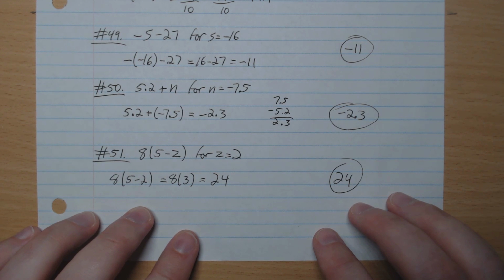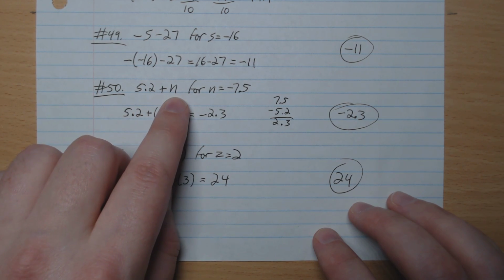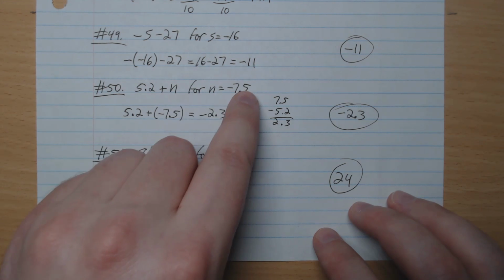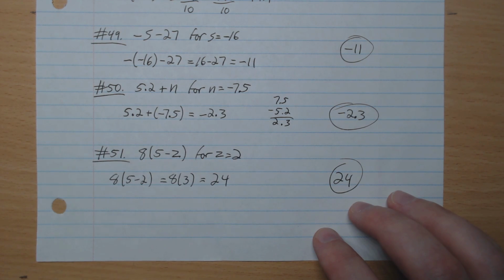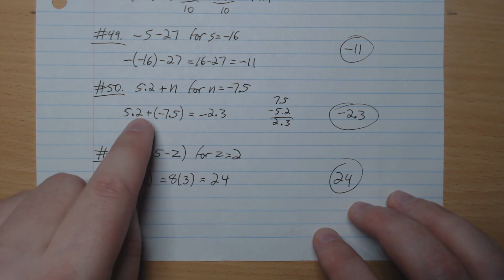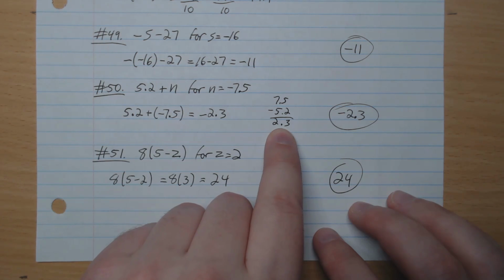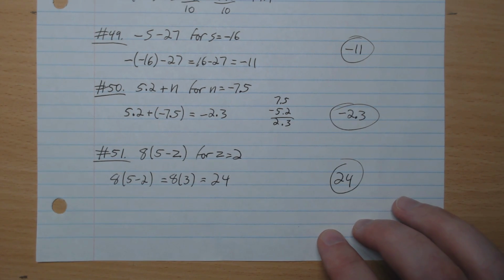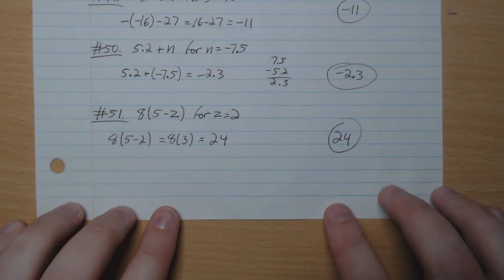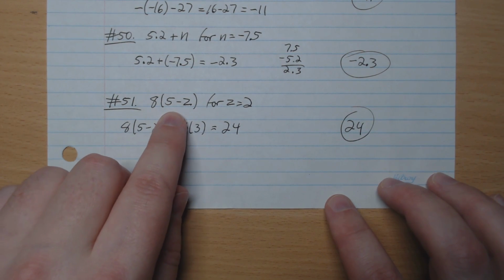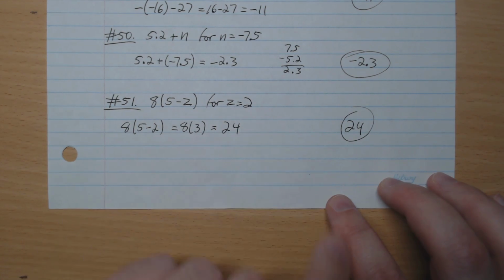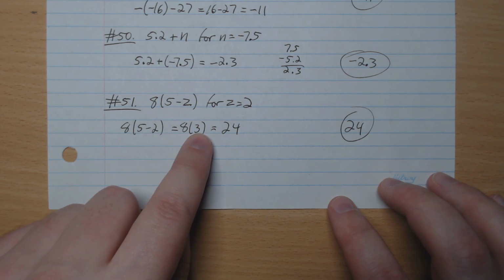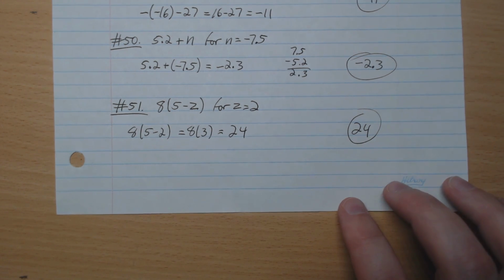Number 50. 5.2 plus n for n equals negative 7.5. So we're replacing n with that value as such. And we're doing 7.5 minus 5.2, which gives 2.3. And so that makes it negative 2.3. 51. 8 times 5 minus z for z equals 2. So 5 minus 2 gives us 3. 3 times 8, 24.